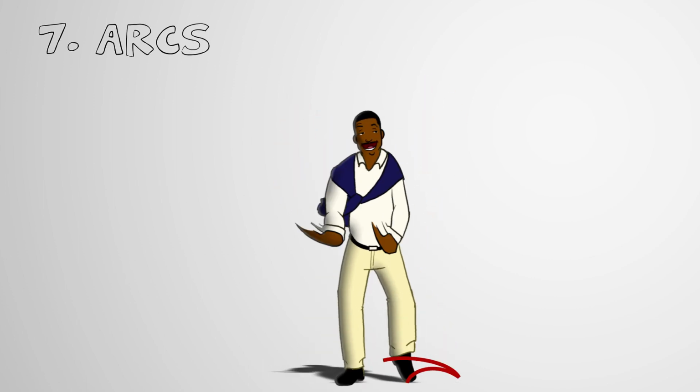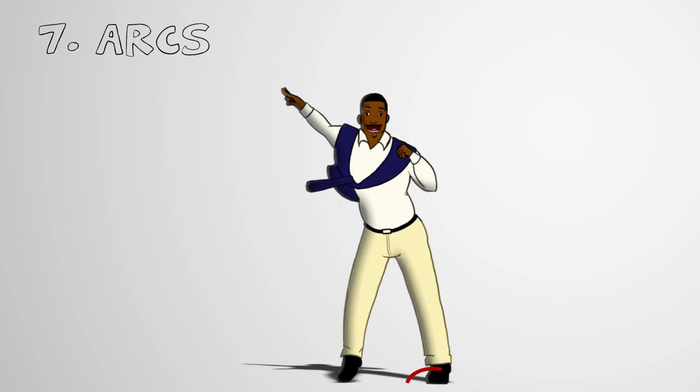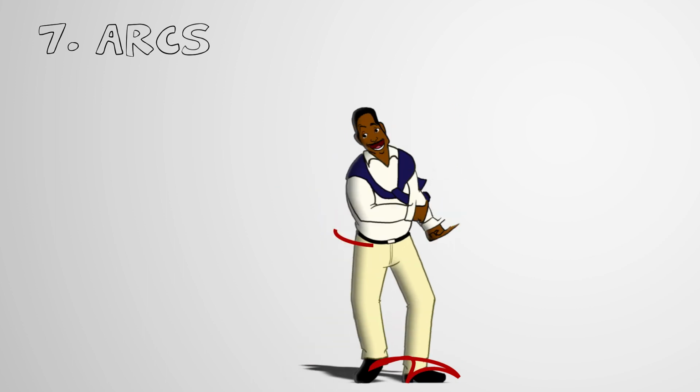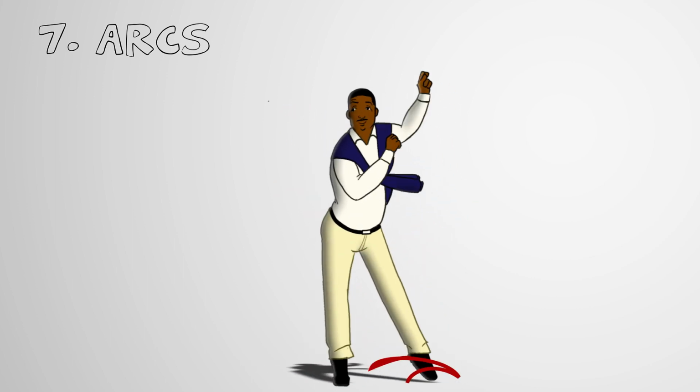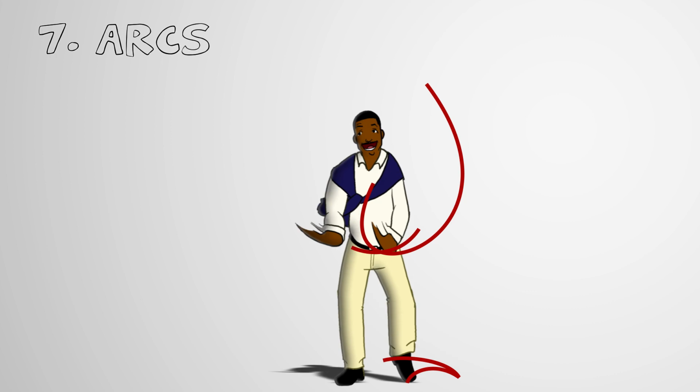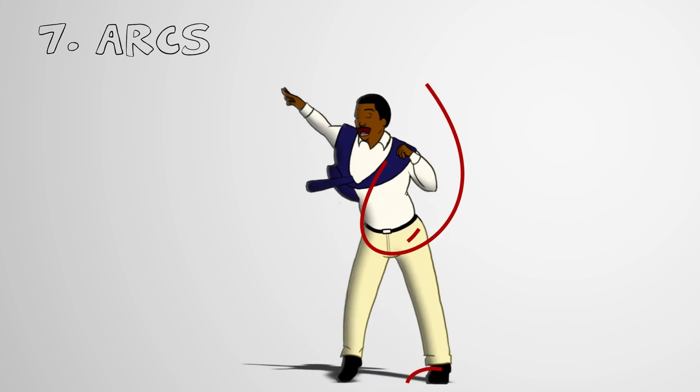Arcs. Most movements in nature take the shape of an arc. Using arcs in characters' movements results in a natural, organic-looking animation. On the other hand, straight movements will achieve a mechanical, artificial look.